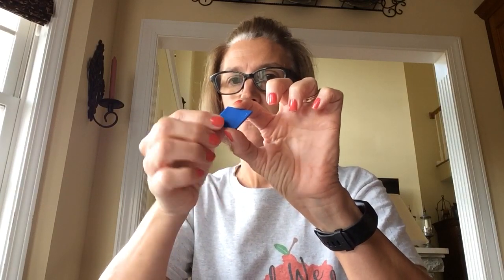Parallel means that this line and this line will go on. You could extend it on and on forever, but they would never run into each other. Okay? They would never meet. So they also have this line and this line. So these two lines are parallel because if you were to extend them, they would never meet.